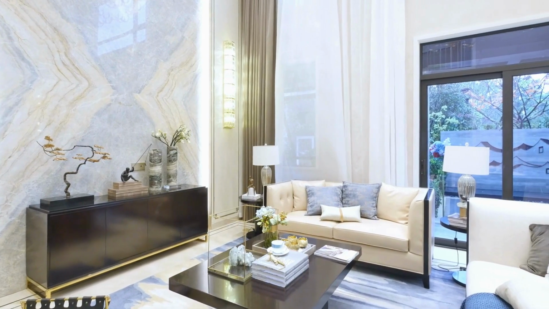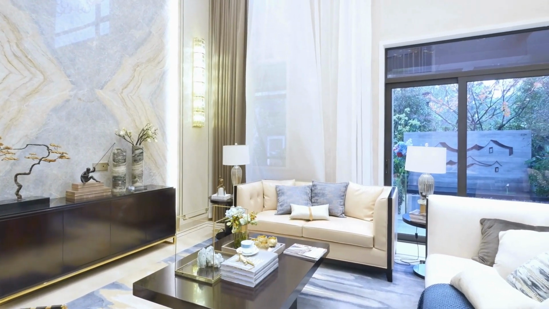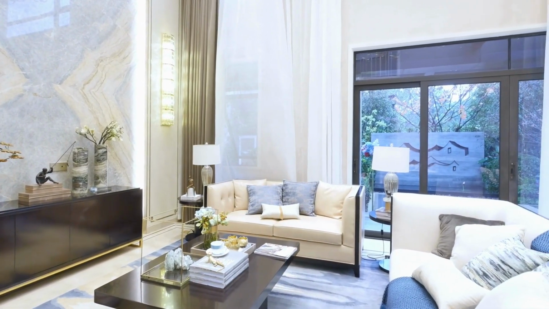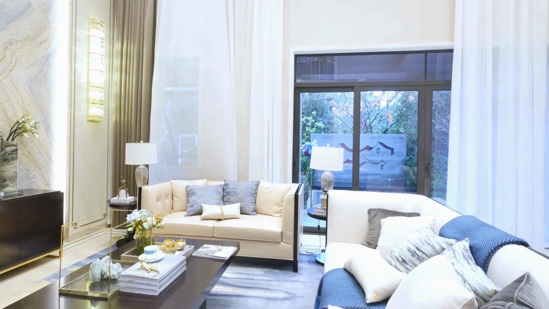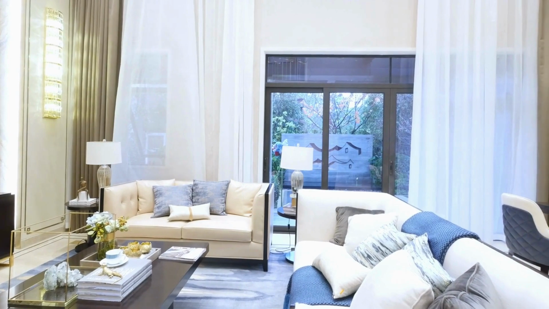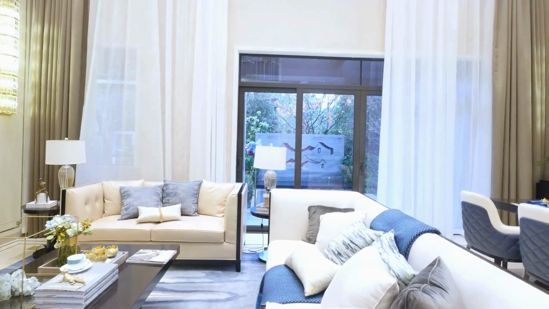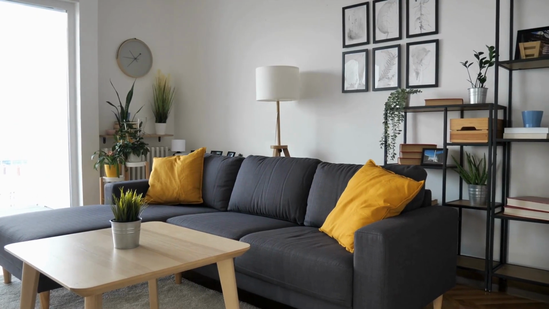11. Personalize with unique touches. Custom pieces: consider custom furniture or bespoke art that reflects your personality and style. Collections: display personal collections or travel souvenirs in a tasteful and organized manner.